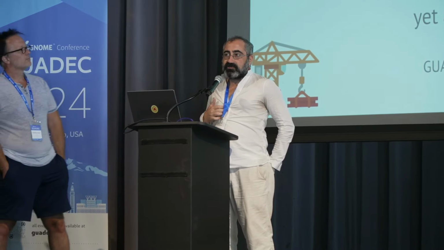Today we're going to talk about fonts. I'm first going to talk about how we are extending OpenType to be more featureful and powerful, and then Matthias talks about GTK text rendering and advances in the renderers.